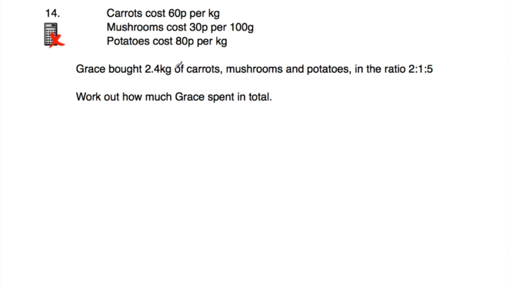So she buys 2.4 kilograms of, I was going to say vegetables, but are mushrooms a vegetable? I'm not entirely sure. But she buys 2.4 kilograms of food in the ratio of 2 to 1 to 5. So if we share the 2.4 kilograms in this ratio, we'll know how much carrots she bought, how much mushrooms she bought, and how much potatoes she bought. And then we'll be able to work out the cost of each of them and then add them together to get the grand total of the price.